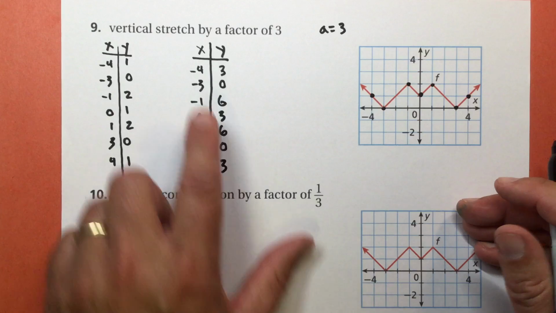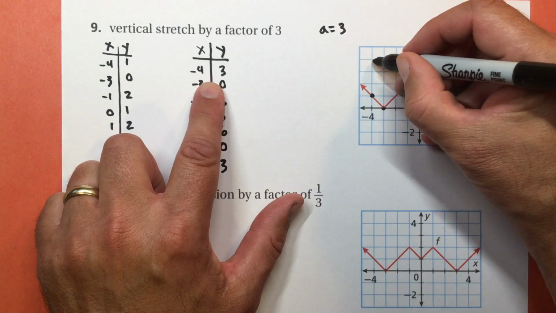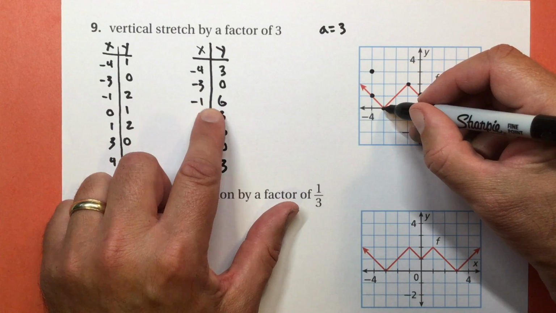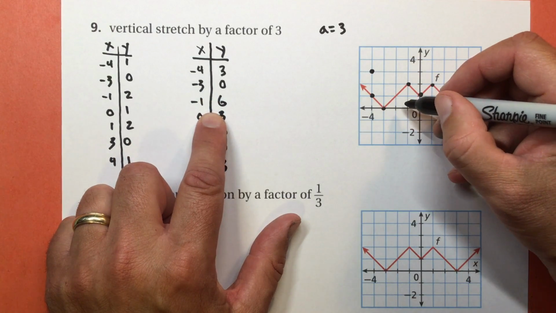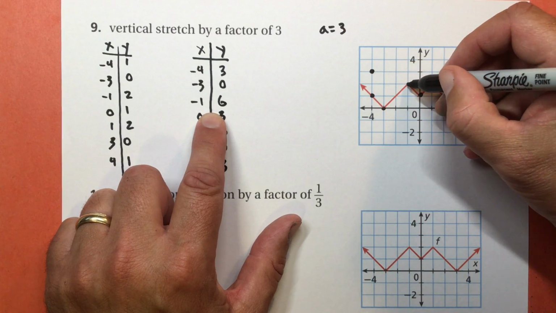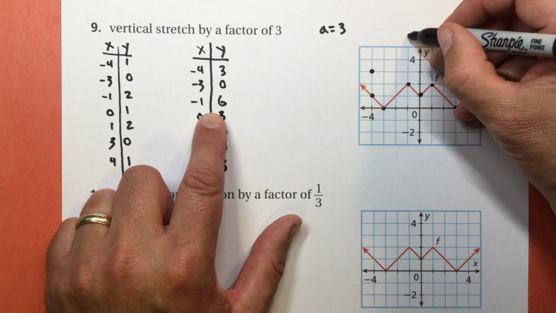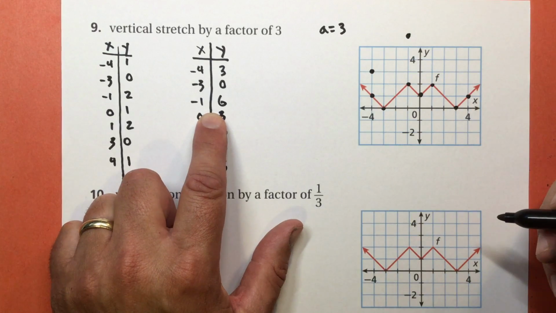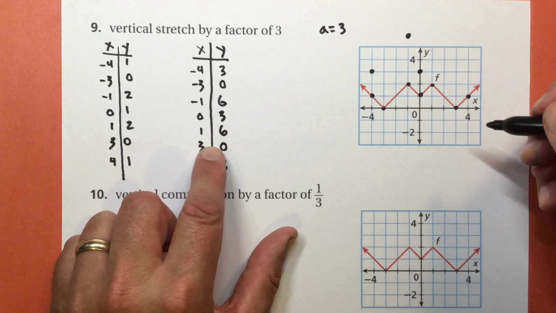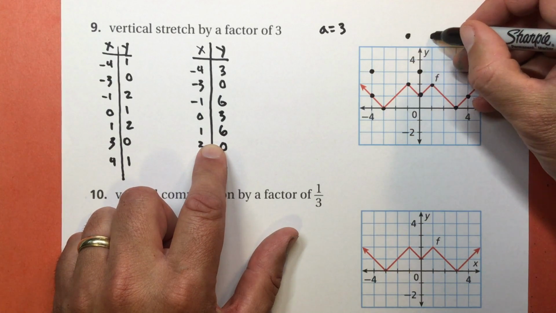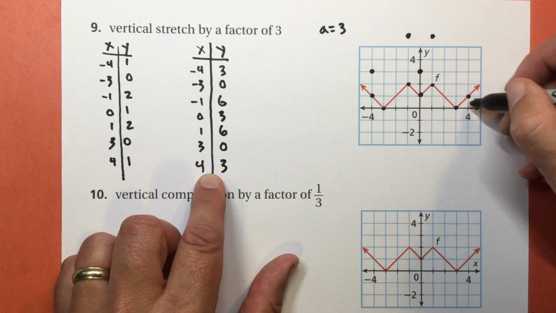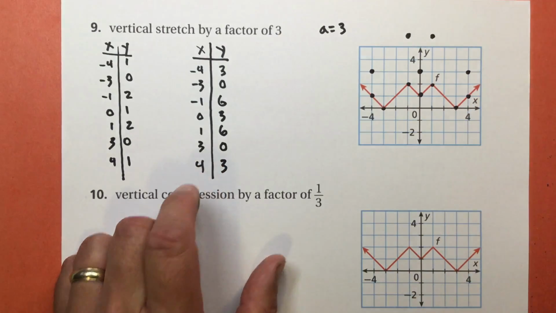I'm going to plot those. So -4, 3 is right here. -3, 0 stays where it's at. -1, 6. Let's see, here's 2, 3, 4, 5, 6. So that one's going to be off the graph just a little bit. 0, 3 is right here. 1, 6, 3, 0 stays there. And 4, 3 goes right here.